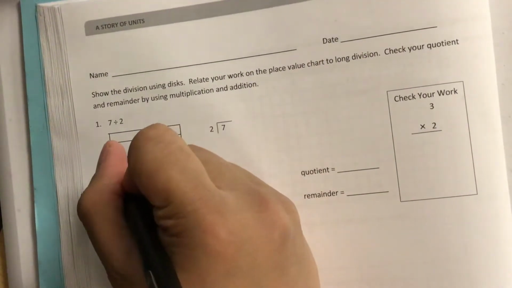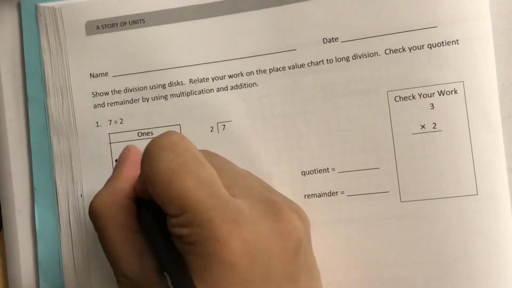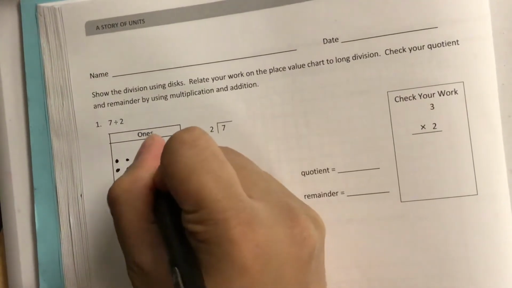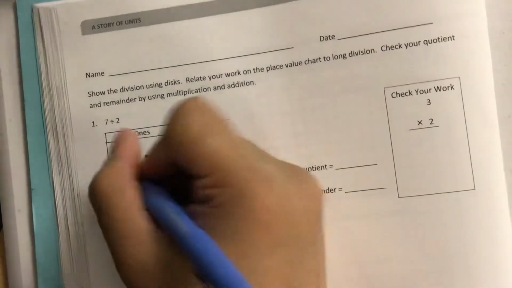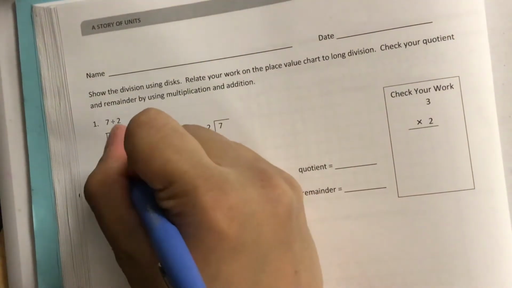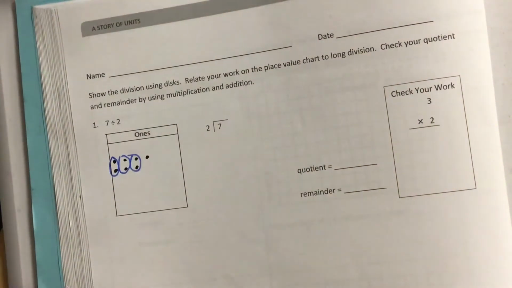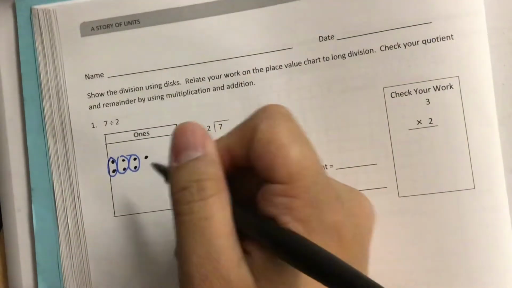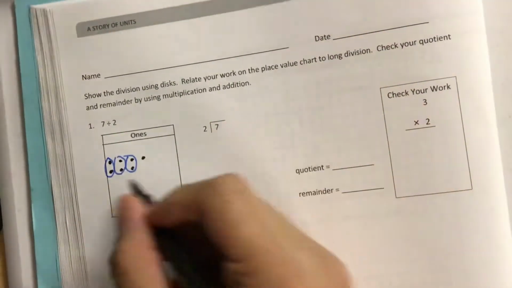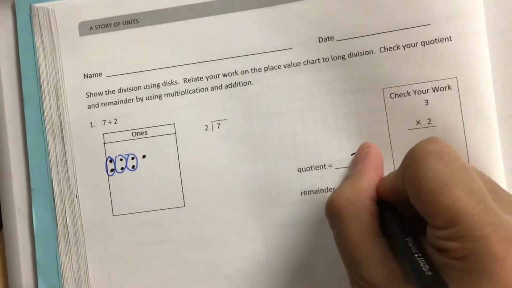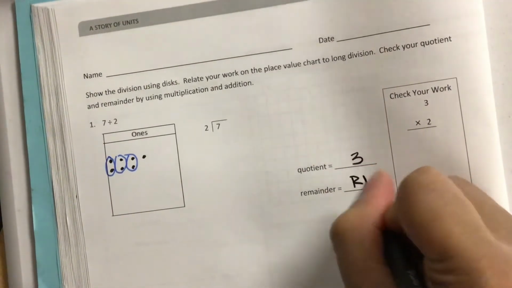I'm going to count 1, 2, 3, 4, 5, 6, 7. If I form groups of 2, I have 3 groups of 2 with a remainder of 1. So I know that my quotient is going to be 3 with a remainder of 1.